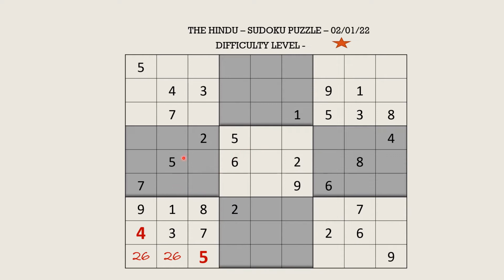Now in this section you can see 2, 5 in this top row and 2, 5 in this middle row. So 2, 5 blocks this row and 2 and 5 blocks this row too. So these 2 empty cells are left and they can possibly take 2, 5.